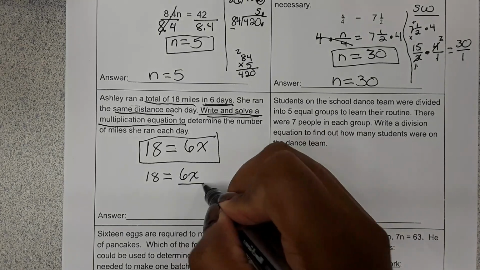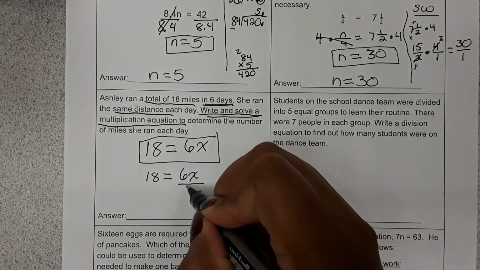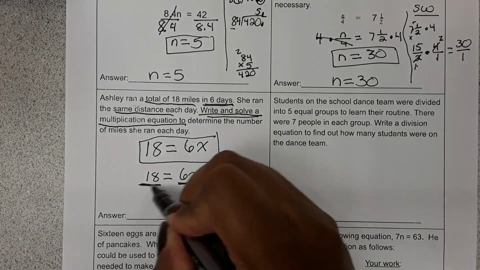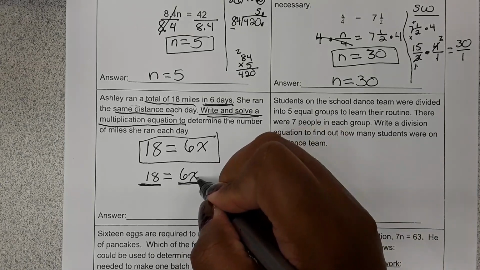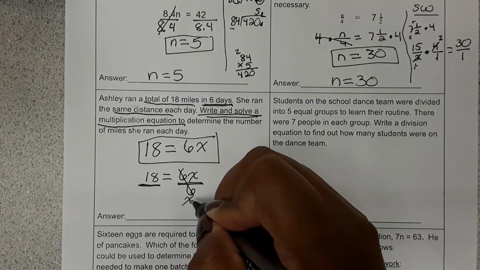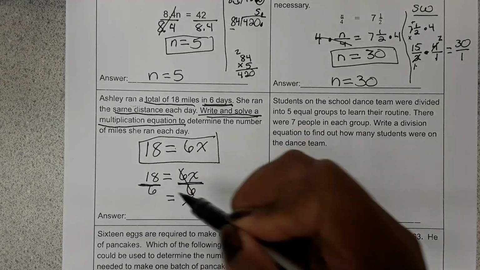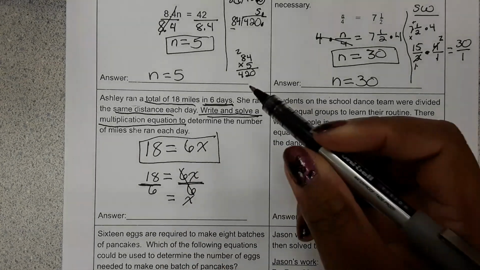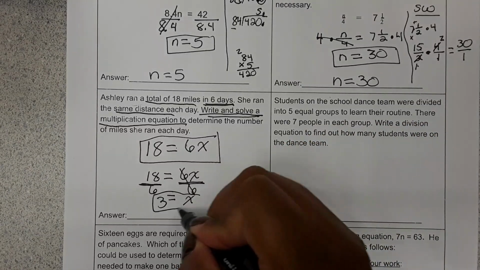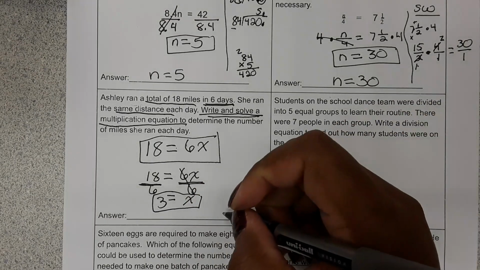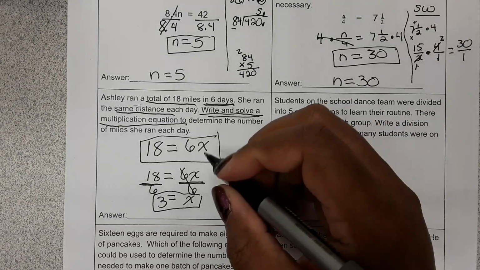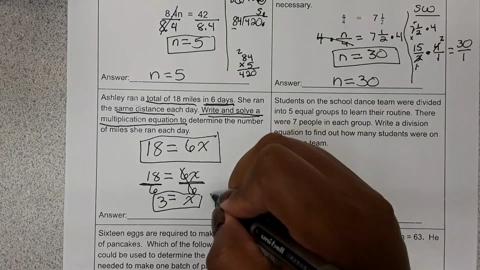First step would be to undo this multiplying by dividing. Again, my fraction bar means I'm going to divide, and I'm going to do it for both sides. So 6x divided by 6, that's going to leave me with just x, equals, and I'm going to divide the other side by 6, my property of equality. 18 divided by 6 is 3. So in this case, x is equal to 3, which translates to Ashley runs 3 miles per day.